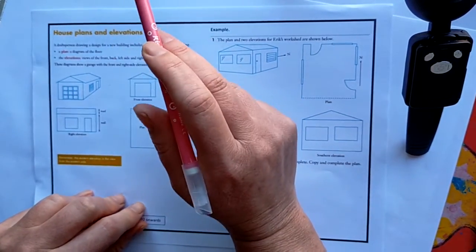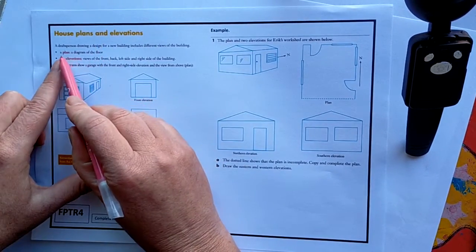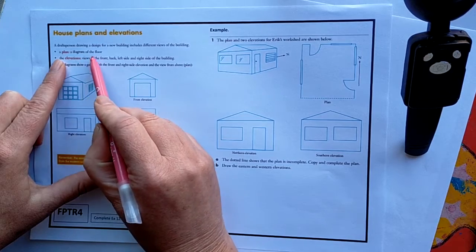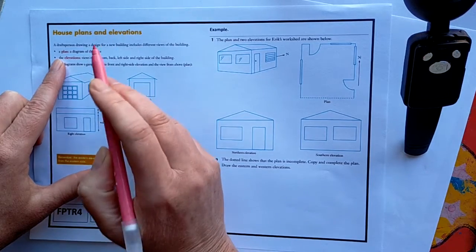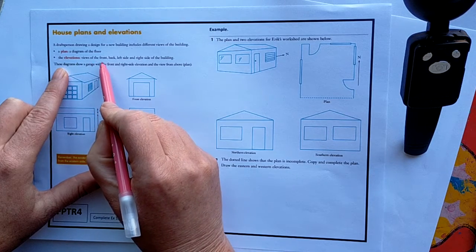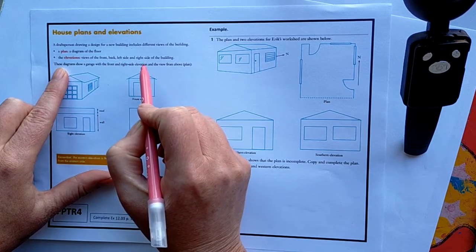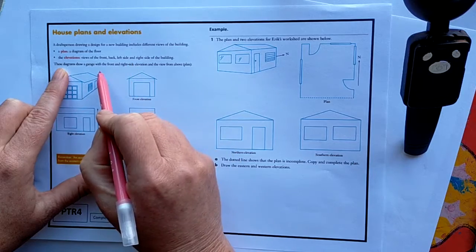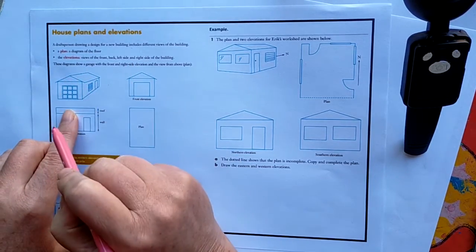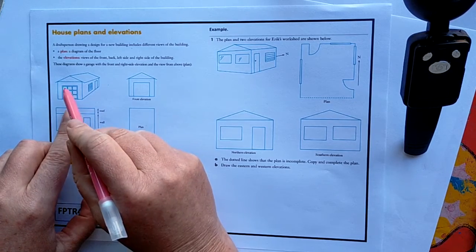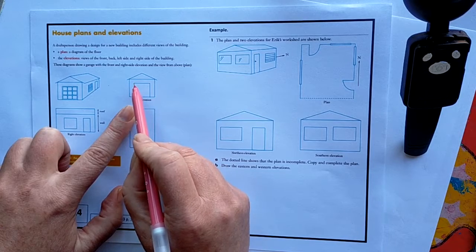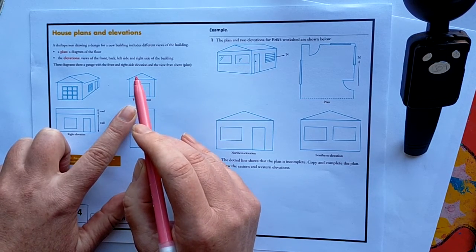There's two things you get though. You can get a plan, or you should have a plan of your house, and that's a diagram of the floor. And you should have elevations, which are views of the front, the back, the left and right side of your buildings. So if you have a look here, here's a garage that someone's going to build, and the elevations are what it looks like without too much detail on it.